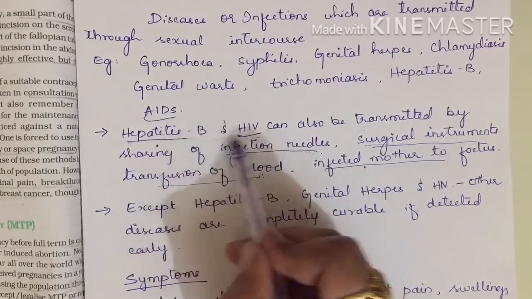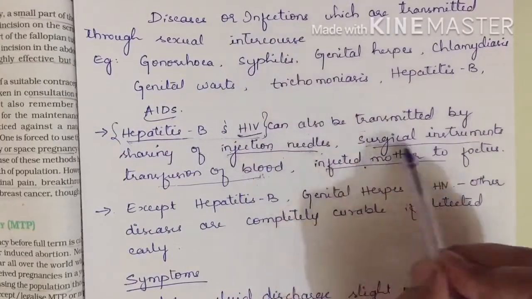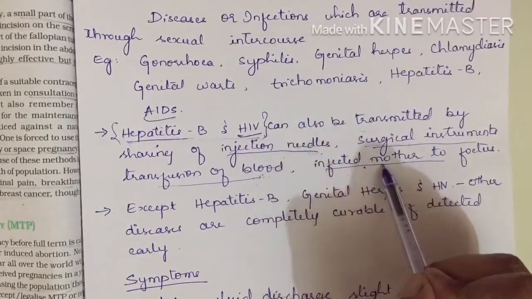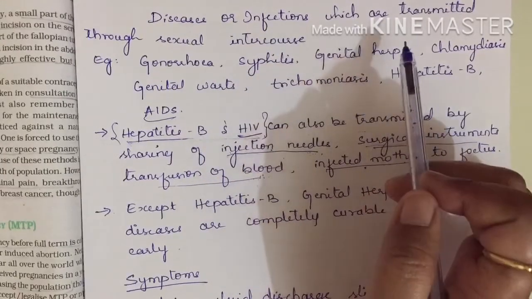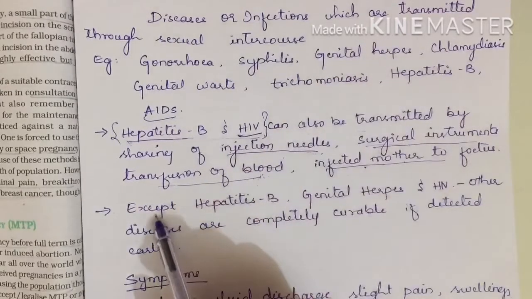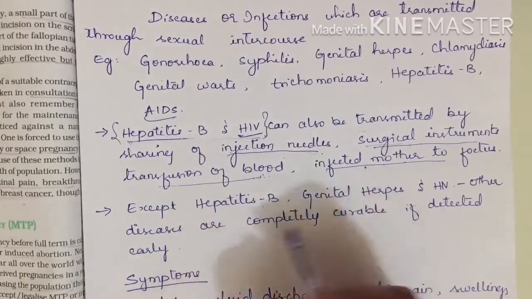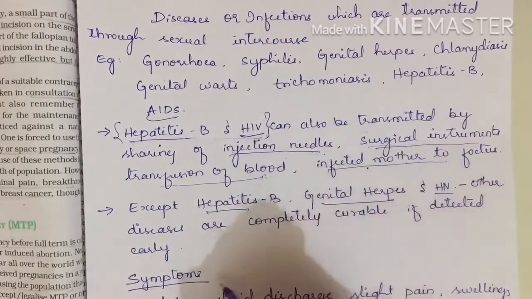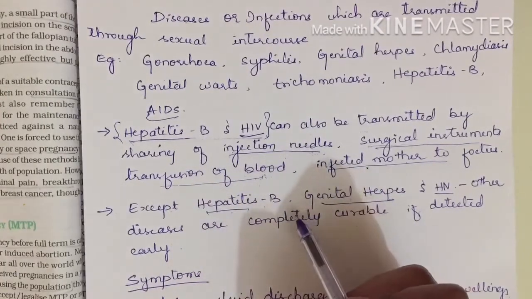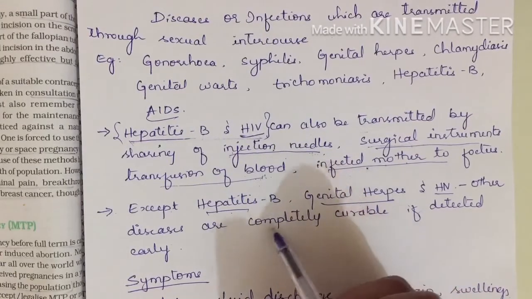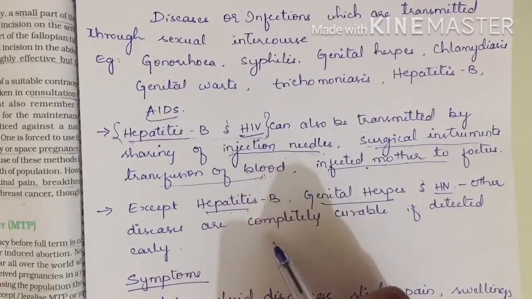Why are we mentioning only these two? These two diseases can be transmitted through sexual contact and also through other modes of transmission. But the other diseases which we have given here are only transmitted through sexual contact. Hope you got it. Except hepatitis B, genital herpes and HIV, other diseases are completely curable. Except these 3 diseases, this is helpful in your entrance exam. They can ask which one of these would not be treated, or which one can be treated, this kind of questions. So every point is important. Understand each and every bit, then it will be easy for you to answer the questions.